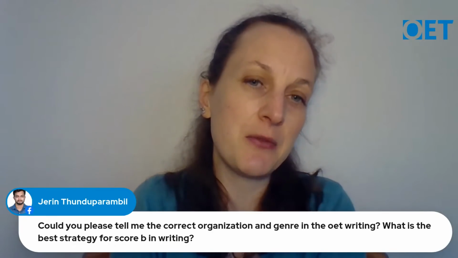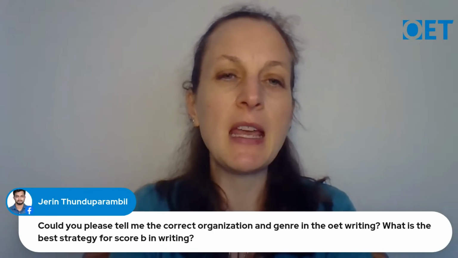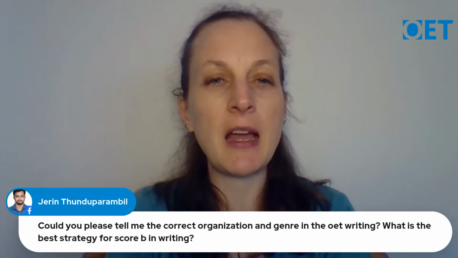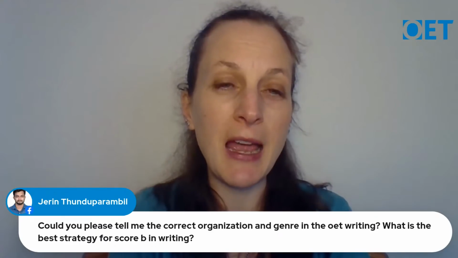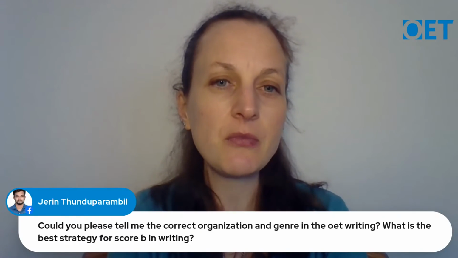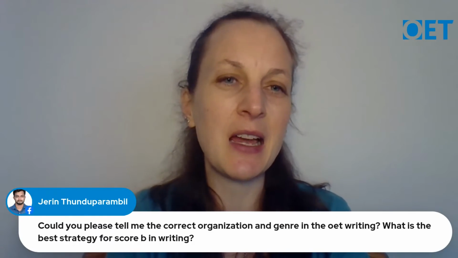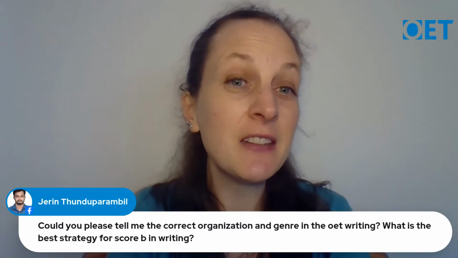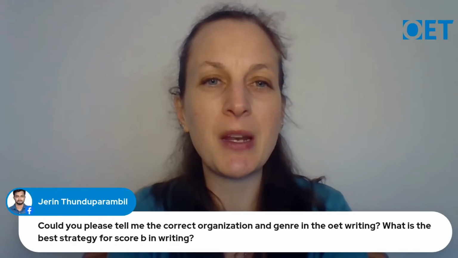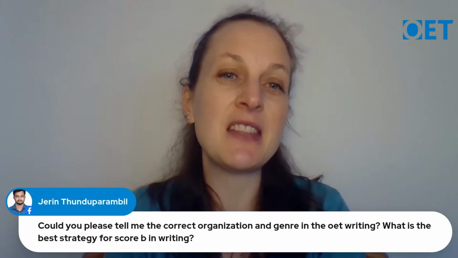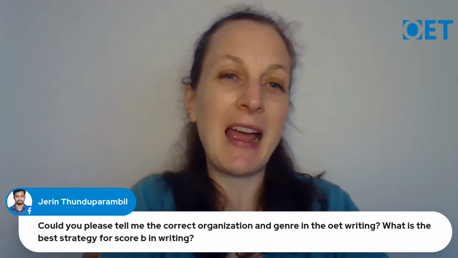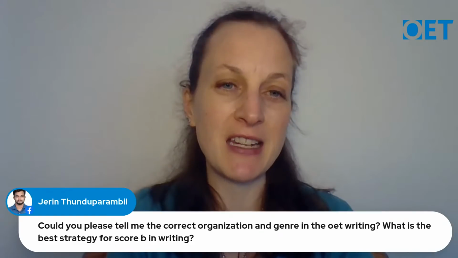So that's a helpful tip for organization. In terms of genre, the required genre for your letter is to be formal and professional. So this means obviously avoiding informal expressions, colloquial expressions, idioms, contractions like can't or won't. Those sorts of things should be avoided to maintain the formality of your letter as it's required for OET writing.